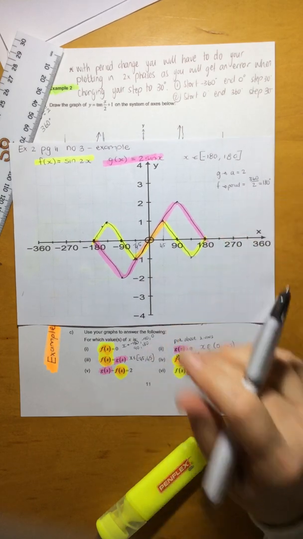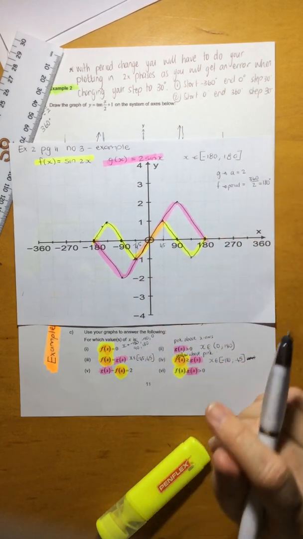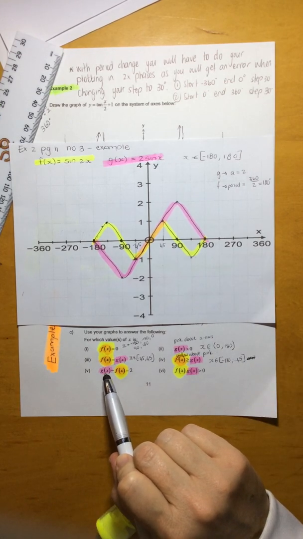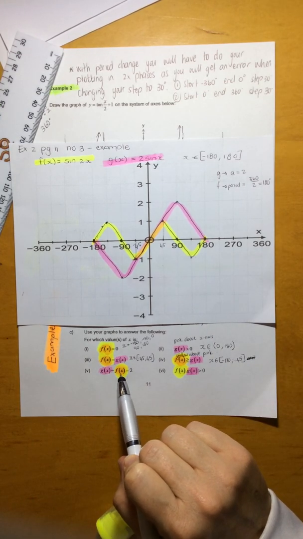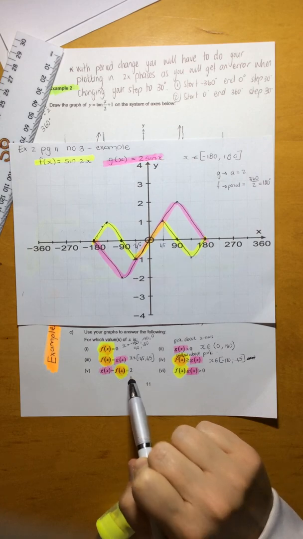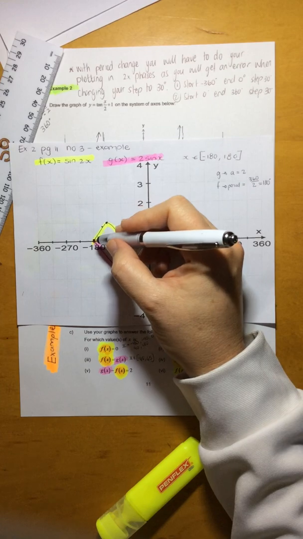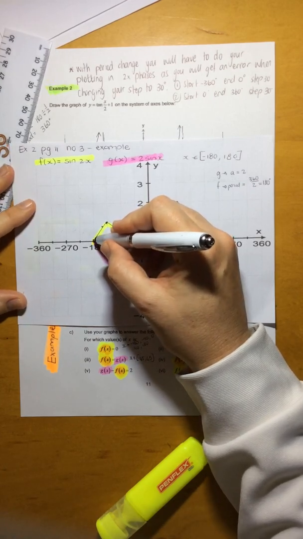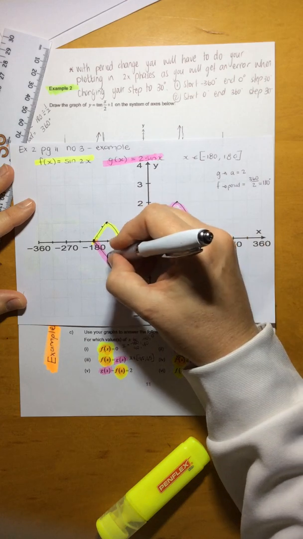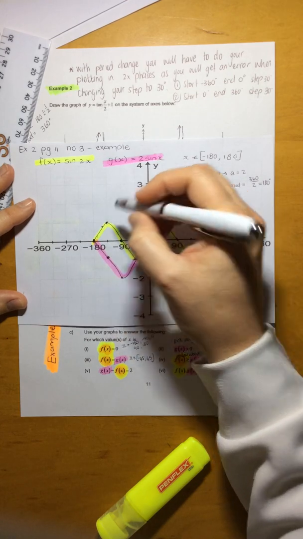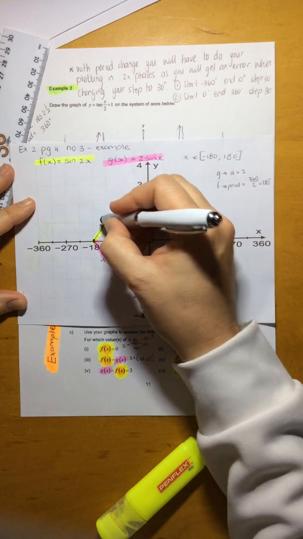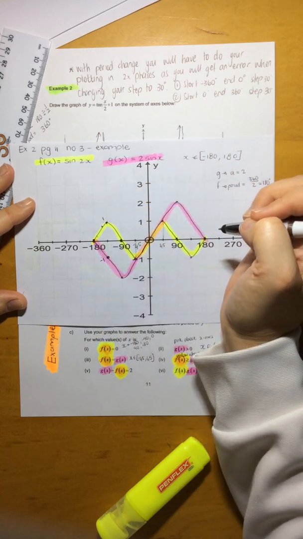Right, now question 5 is the one I wanted to get to. Where will I have pink minus yellow giving me 2? Okay, so there they equal. Here I can see off my graph I have pink is a minus 1, yellow is a plus 1.